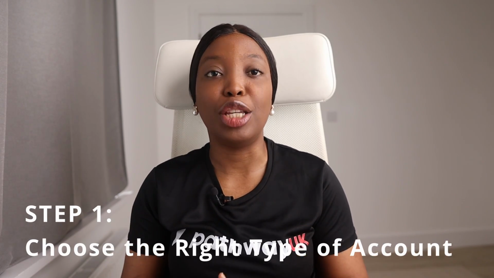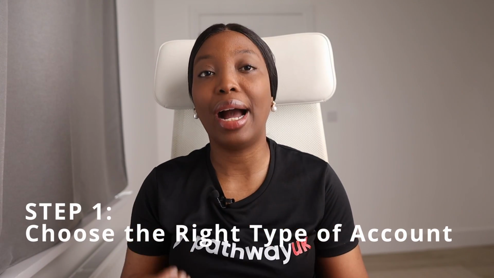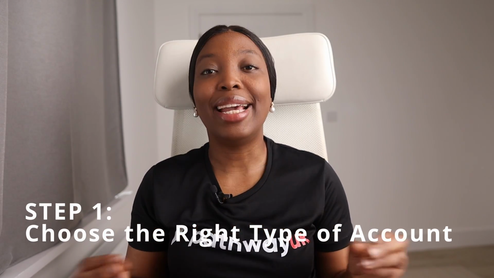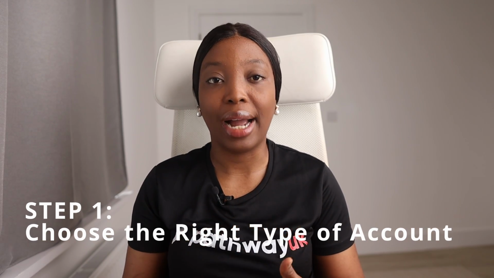The first step is to determine the type of bank account that suits your needs. In the UK, the most common types of accounts include current accounts and savings accounts. Now, a current account is ideal for day-to-day transactions. This account offers features like direct debits, a debit card, and standing orders. Some current accounts even have added perks such as cashback on purchases or travel insurance, but they might charge you a monthly fee to offer you these perks.